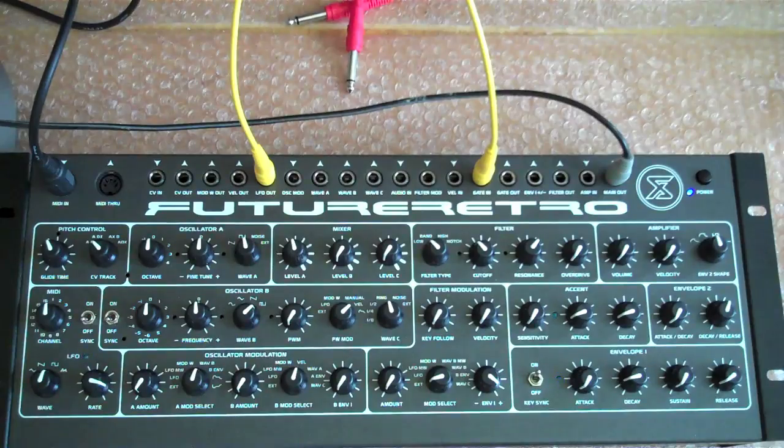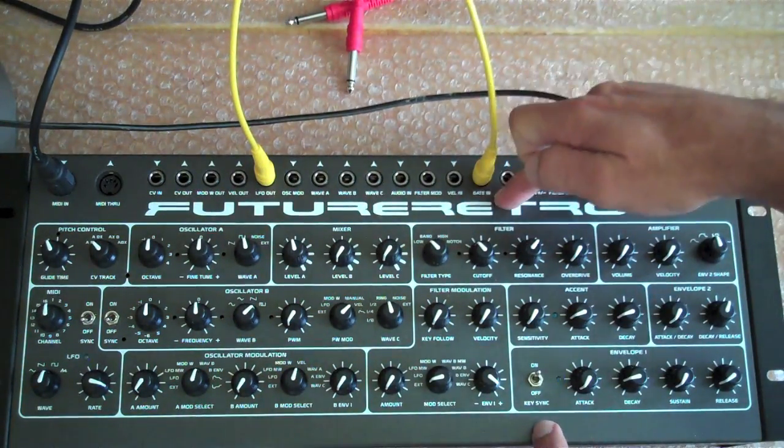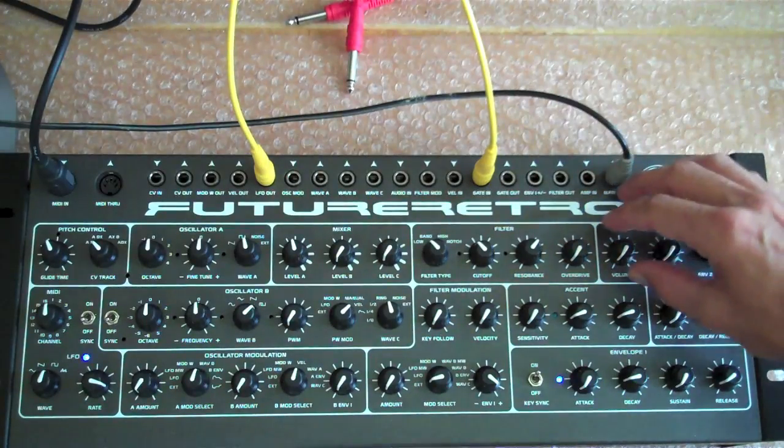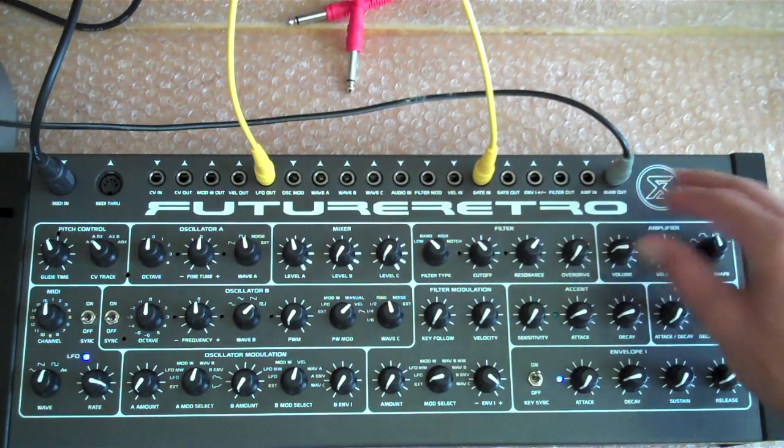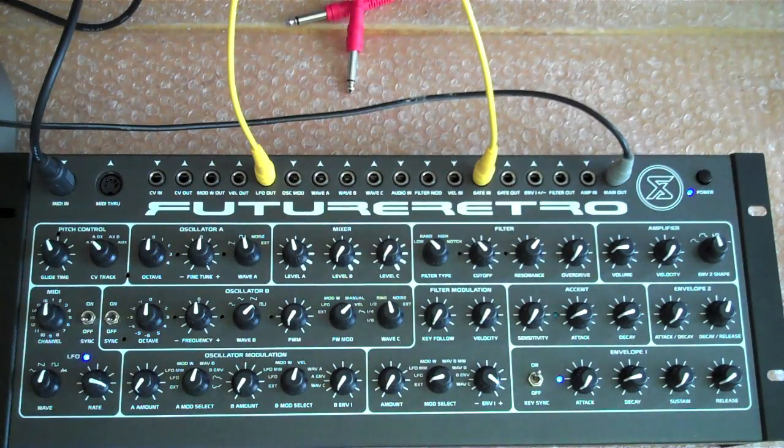And what I'm going to show you is that I can play notes on the keyboard while it's using the LFO to gate those notes, and we get a simple type of sequencer here. So let's turn this up. Now I'll play different notes on the keyboard.